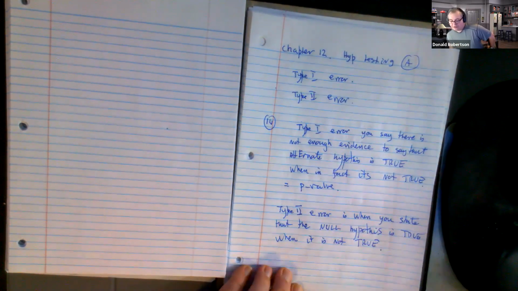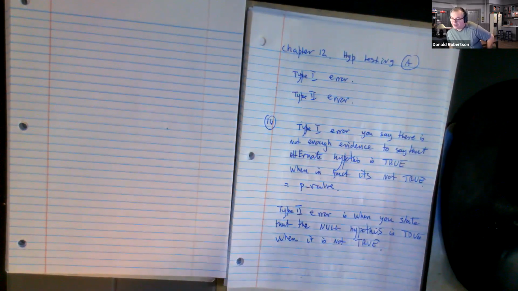So can you imagine a situation where the alternate hypothesis said P is bigger than 0.7, but you weren't able to reject it? You went and said there's not enough evidence to throw it out, when in fact it was true, right? The alternate was true. So type 2 error is when you state that the null hypothesis is true. That's just another way of me phrasing that, when it is in fact not true.